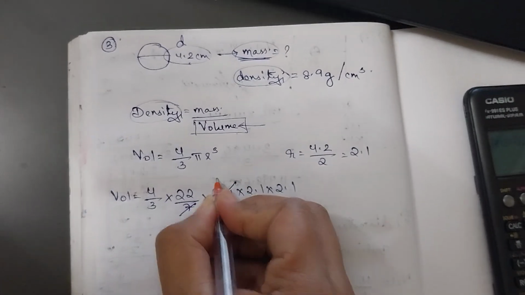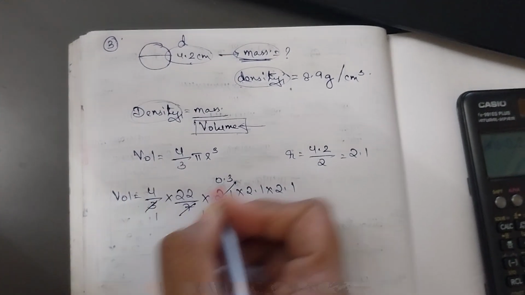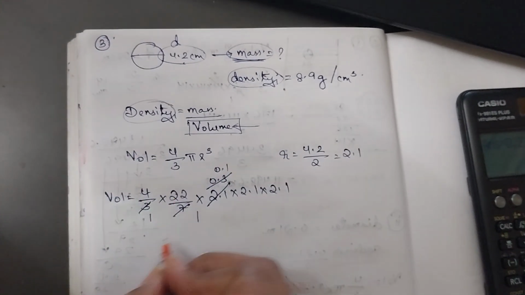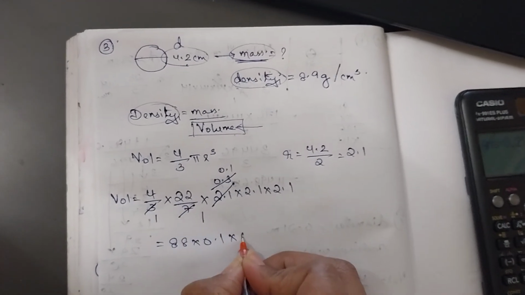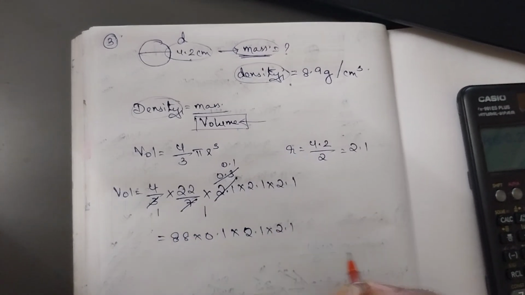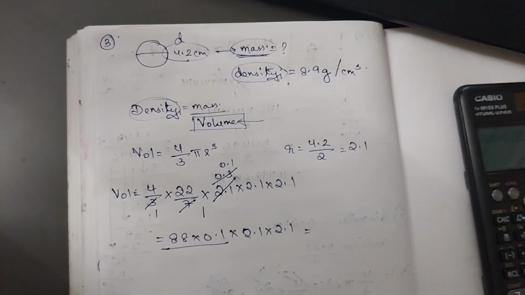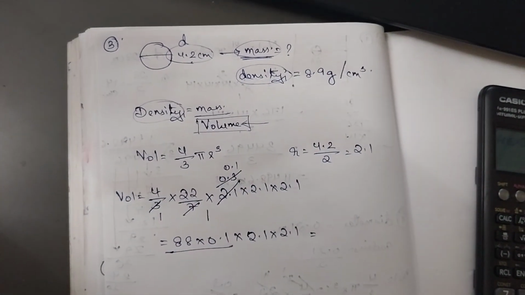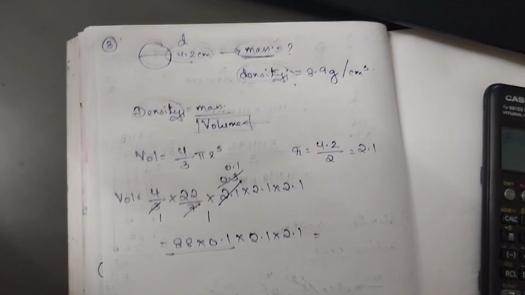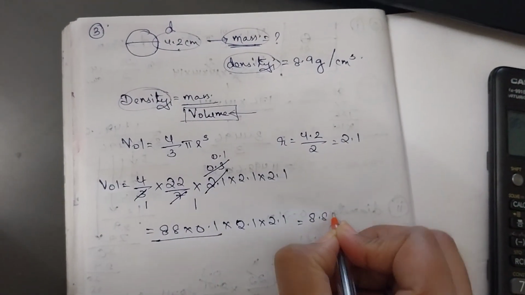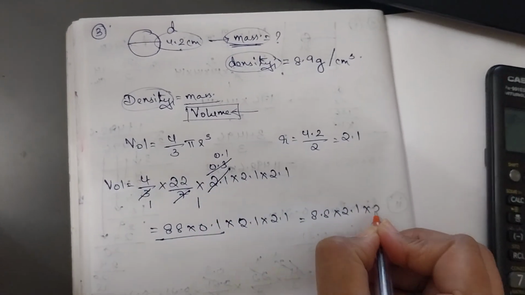7 1 times, 0.3 times, 3 1 times, 0.1 times. This becomes 88 into 0.1 into 2.1 into 2.1. This becomes 8.8, I think. 88 times 0.1 becomes 8.8 times 2.1 times 2.1.